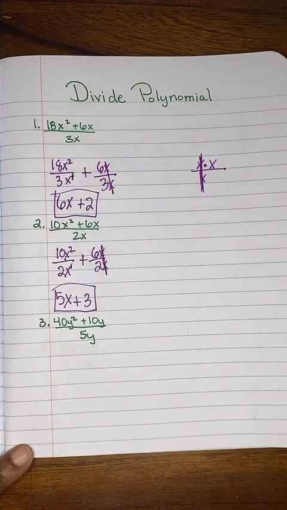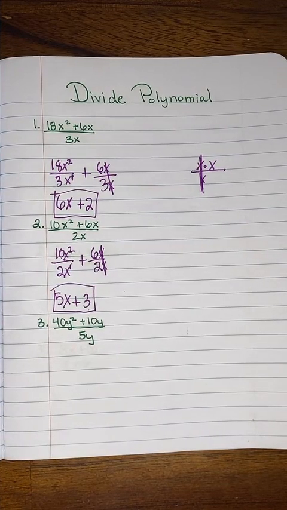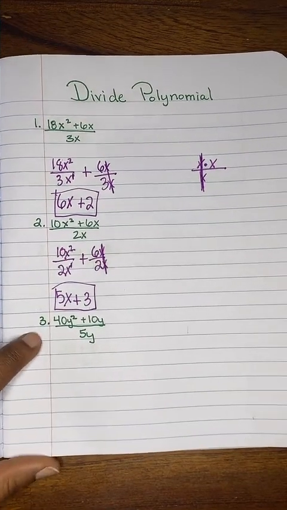Good, good, good. Yes, Carly. Okay, I see some questionable faces like, I'm still not getting it. Okay, so let's look at number 3.